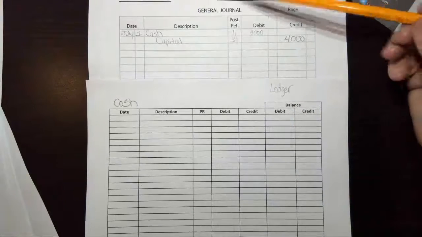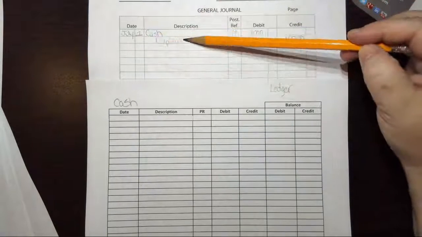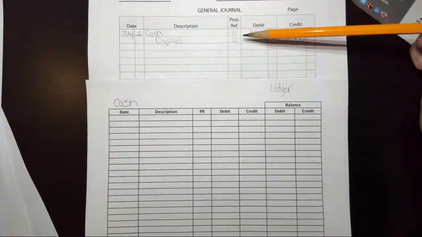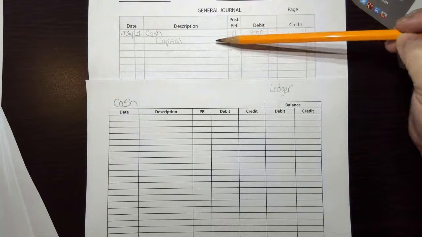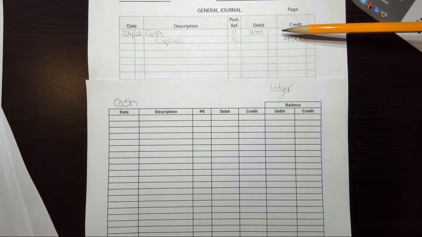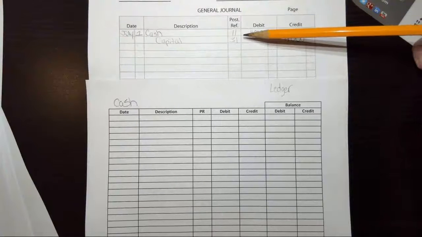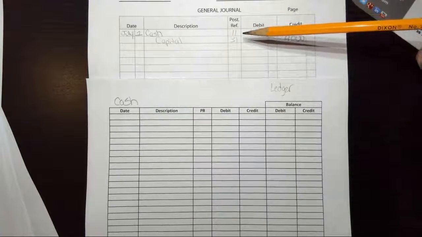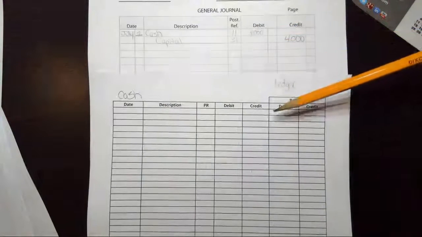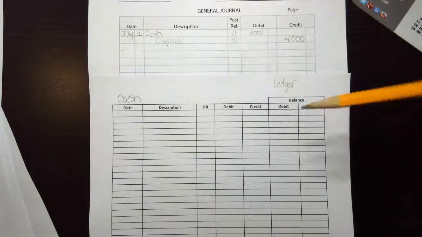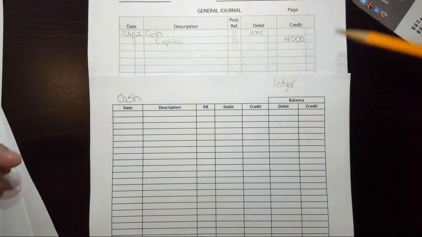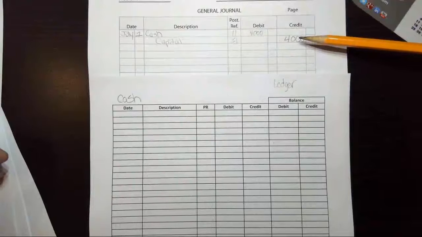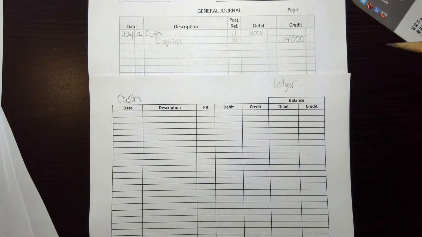The journal has a date, description, post reference, which is the account number for the account, a debit, and a credit. This is where we record the actual transaction in the journal. We post the individual lines of the journal entry over to what we consider to be the ledgers. So cash has its own ledger, capital is going to have its own ledger, rent expense will have its own ledger. Every account has its own ledger.